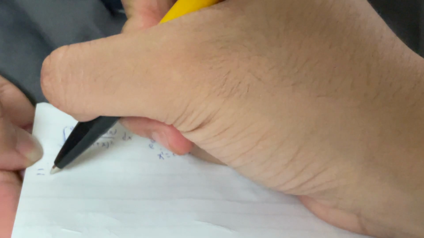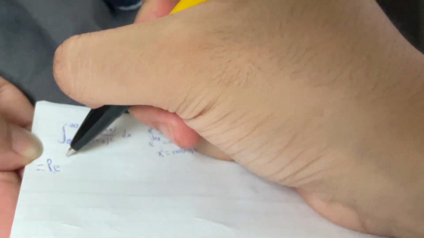So whenever you see a cosine, you are going to take the real part. If this is sine of ln x, you are going to take the imaginary part. So you can put the RE, the real part, here of the integral.